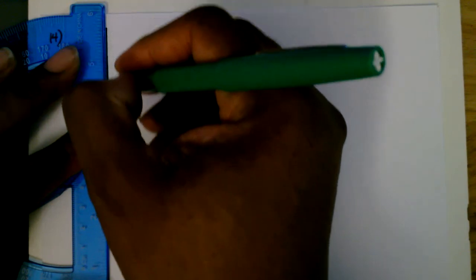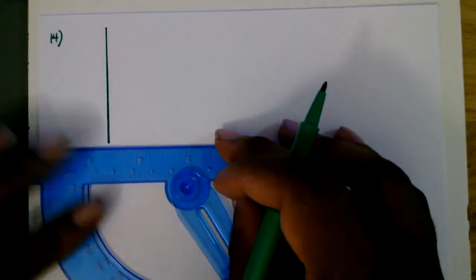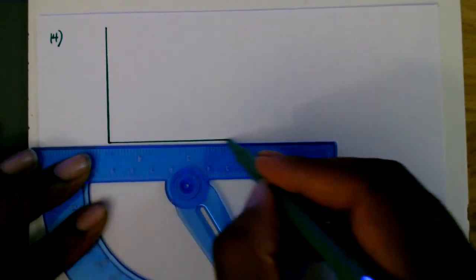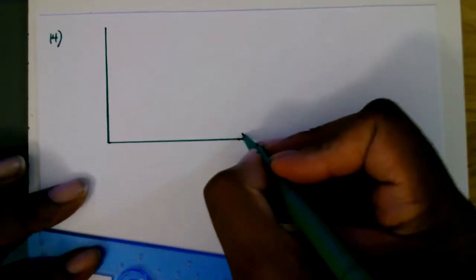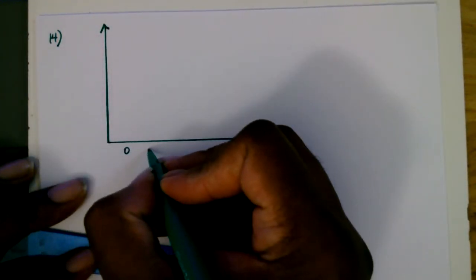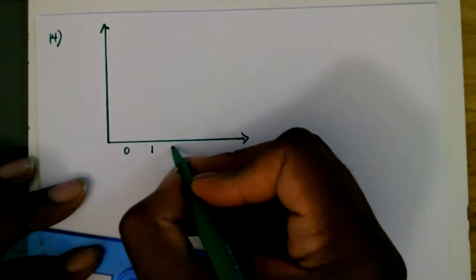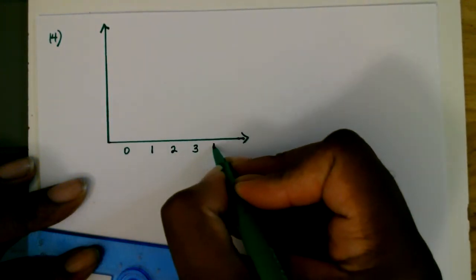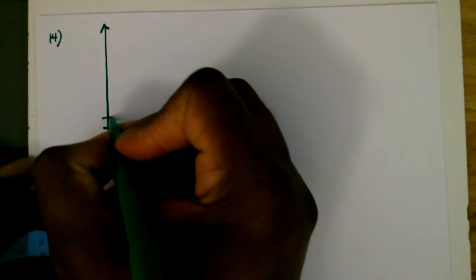So when I draw this bar graph, like this, now the horizontal axis will be from 0 to 5. The vertical axis, I'm going to do this as 2, 4, 6, 8, 10, 12, 14, 16, 18, 20, since the highest frequency is 20.